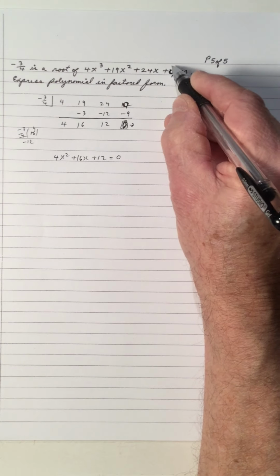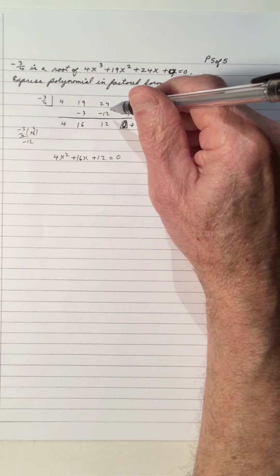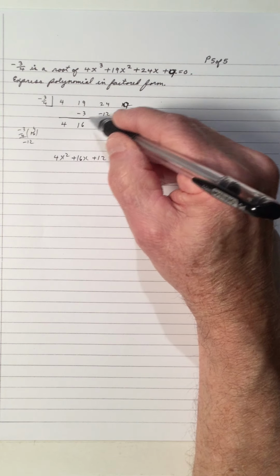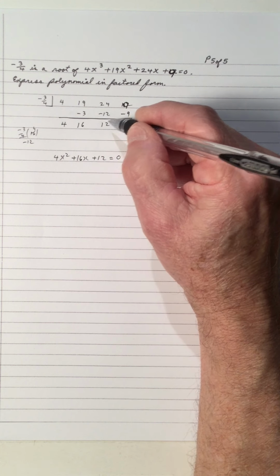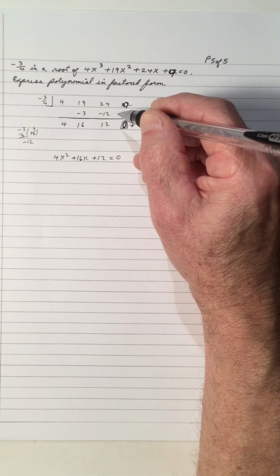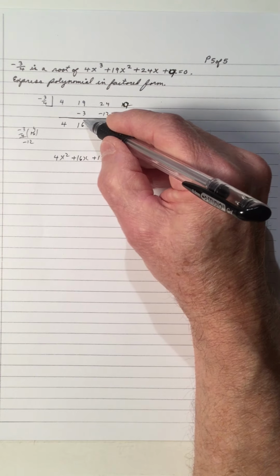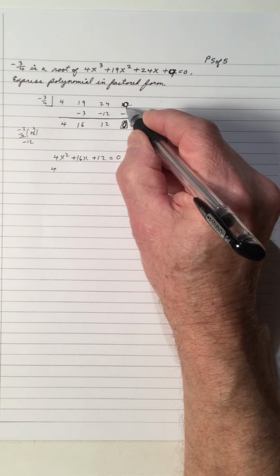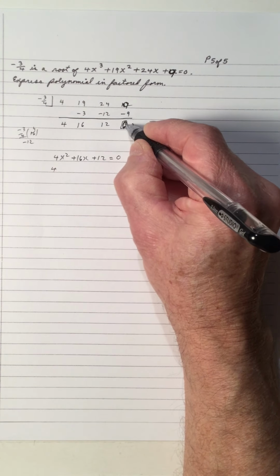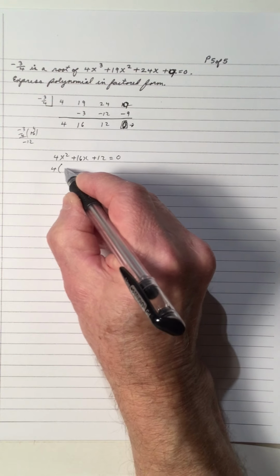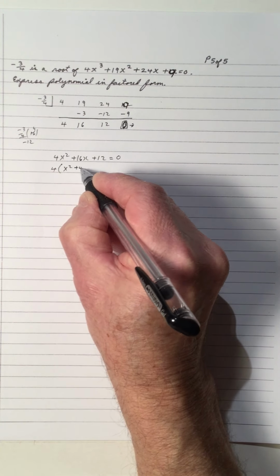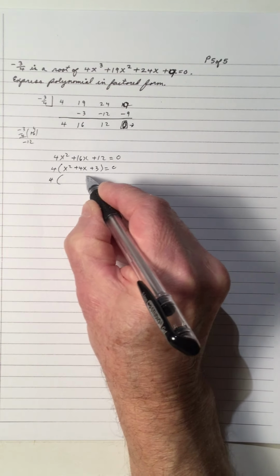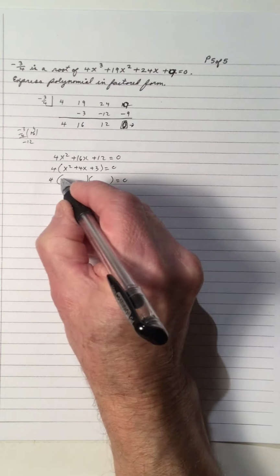Again, sorry about that. I thought I checked it out, but obviously I didn't. So 16, that's 4, yes, right? Just made that little error. And anyway, I'm going to put a 9 here, so I get a 9 on the end with a negative to get a 0 remainder. So we take a 4 out, we get x squared plus 4x plus 3 equals 0. And that's factorable, or I've got to use the quadratic formula.